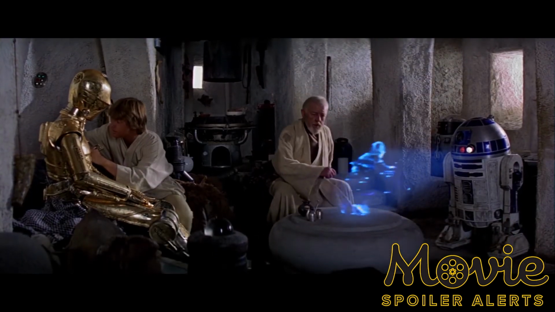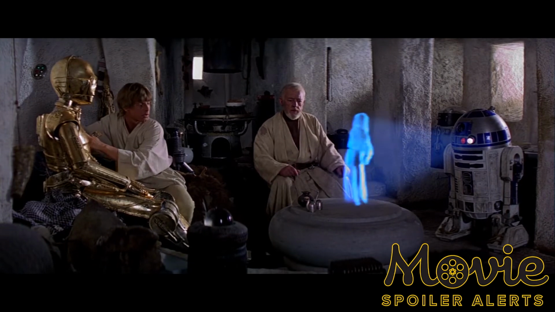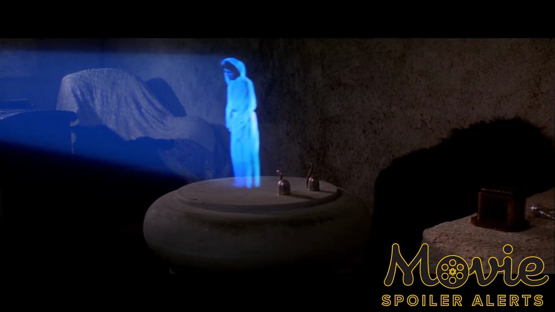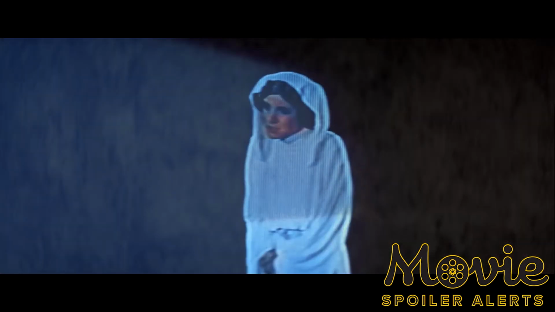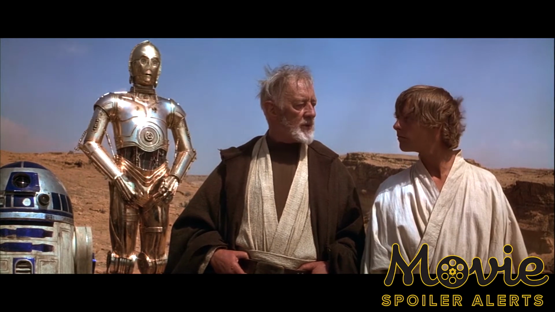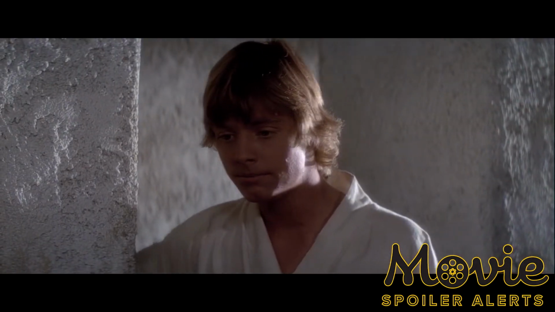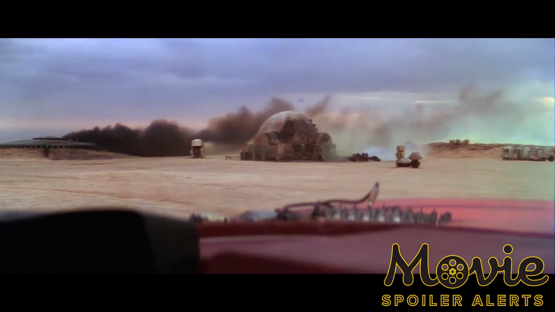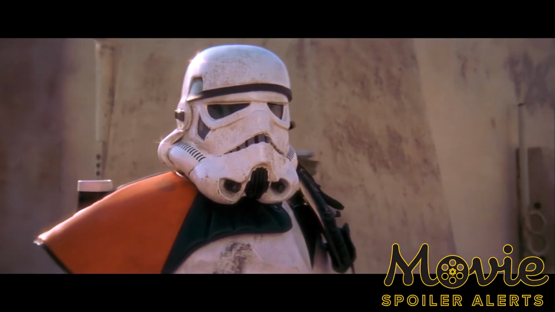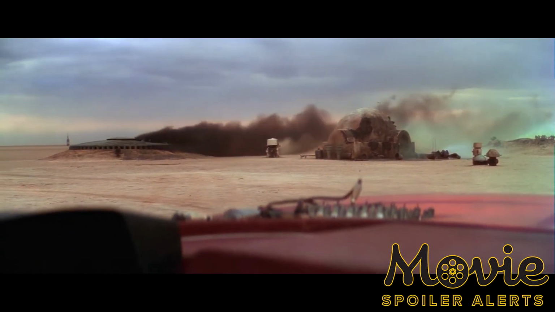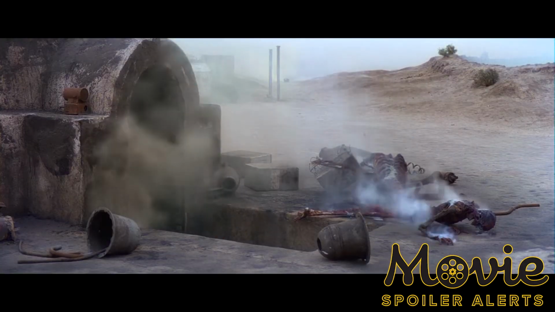They view Leia's message, begging Obi-Wan to take the Death Star plans to Alderaan and give them to her father for analysis. Obi-Wan invites Luke to join him and become a student of the Force. At first, Luke is unsure, but he discovers that stormtroopers, soldiers of the Empire, have killed his aunt and uncle in search of the droids that they had purchased.